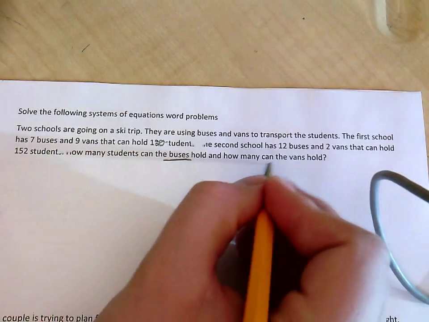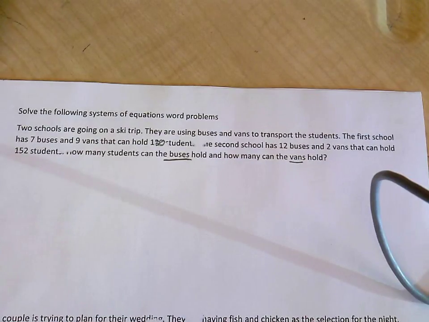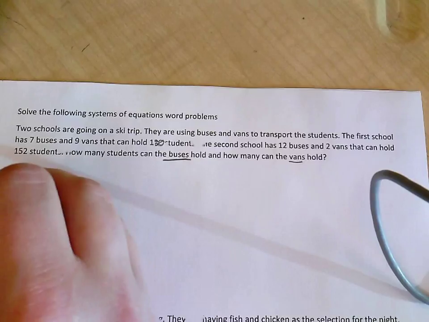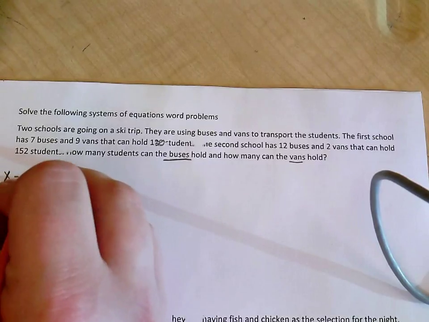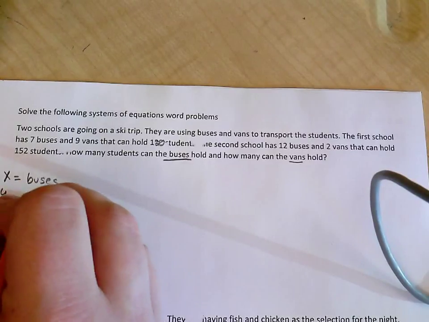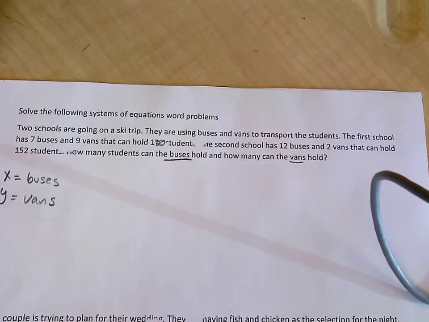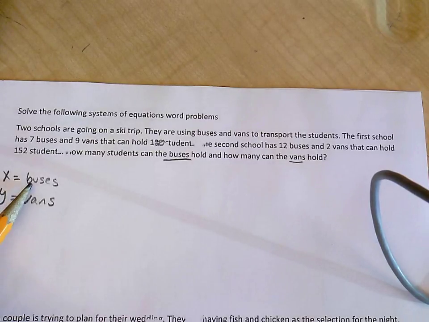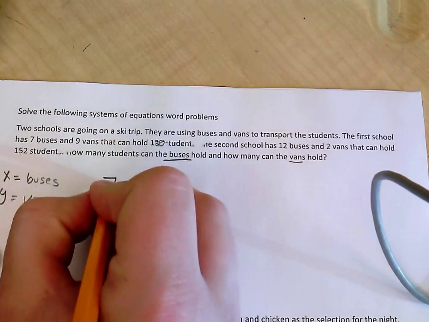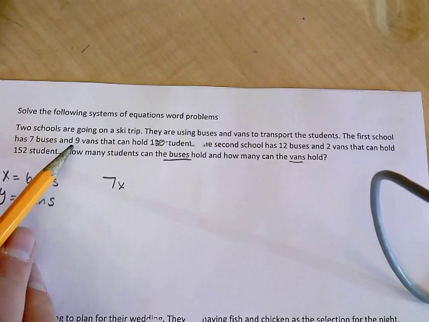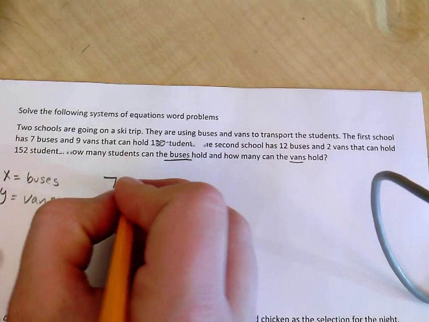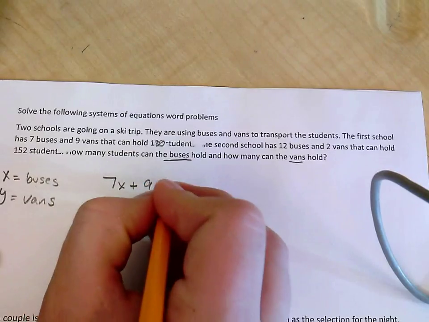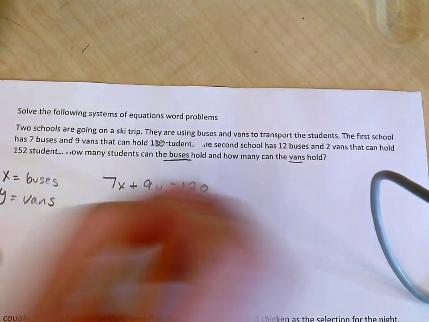So right away, I've heard buses and vans I don't know how many times. So I'm pretty sure that I know what my variables should be. My x should probably be buses. My y should probably be vans. So when I have my variables, all I have to do now is figure out what numbers deal with buses and what numbers deal with vans. So in this case, buses: I know the first school uses 7 buses, so it's going to be 7x. I know the first school also uses 9 vans, so plus 9y equals how many students it can hold.